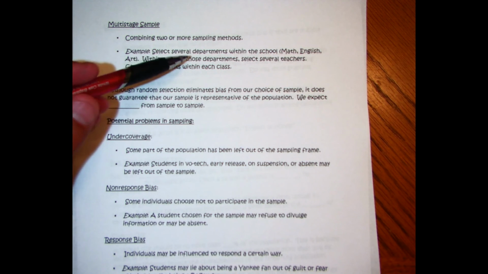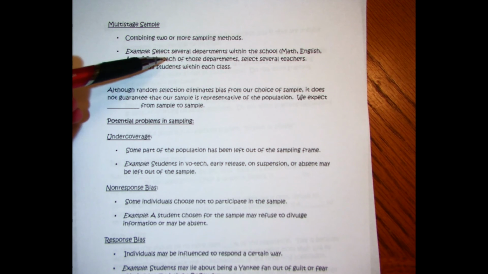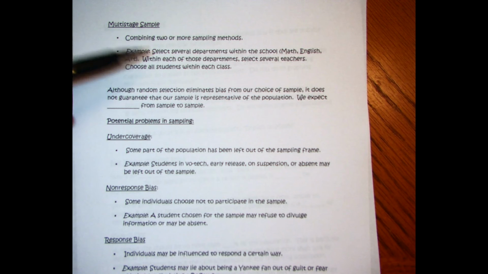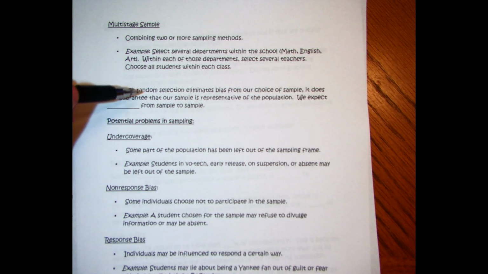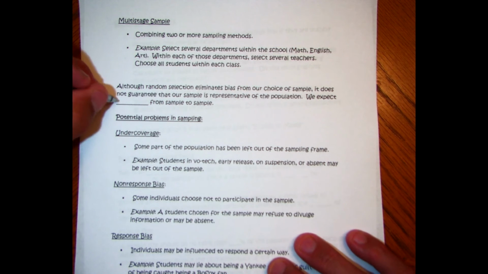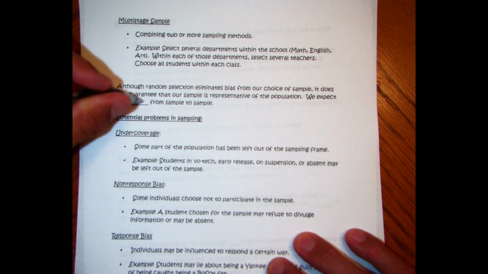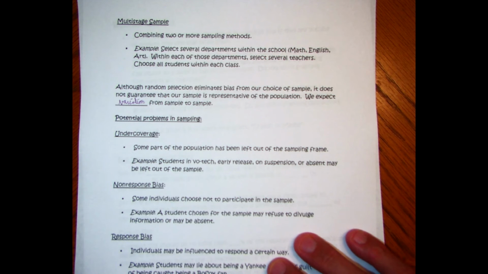We select several departments within the school: math, English, and art. Within each of those departments, select several teachers, and choose all students within each class. So you're stratifying and then doing a cluster sample there. Okay, although random selection eliminates bias from our choice of sample, it does not guarantee that our sample is representative of the population. We expect variation from sample to sample. If we were to do several samples, we would expect to get slightly different results.